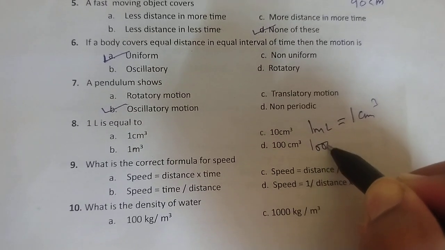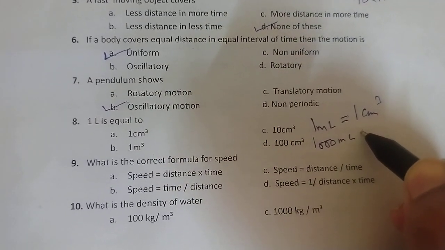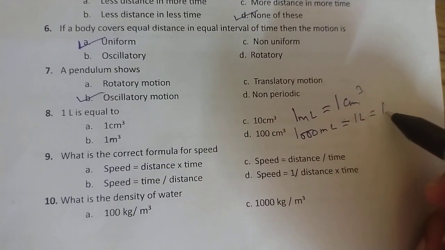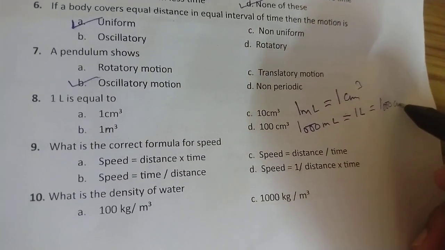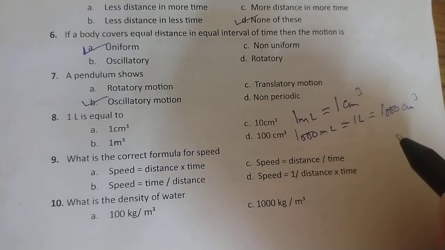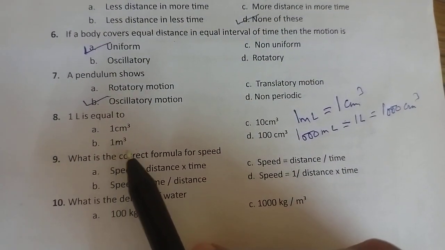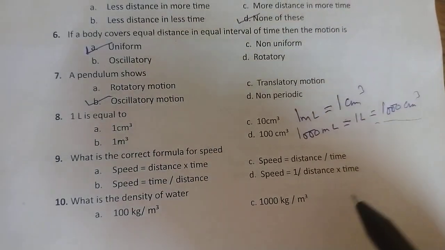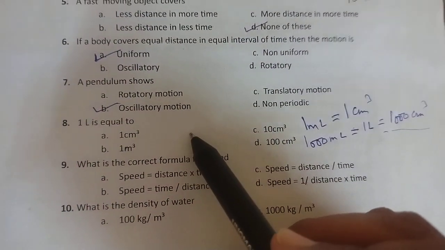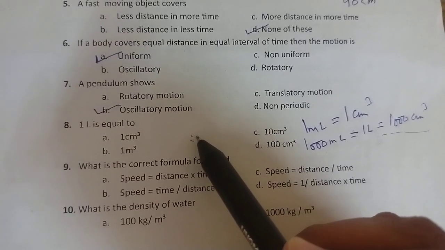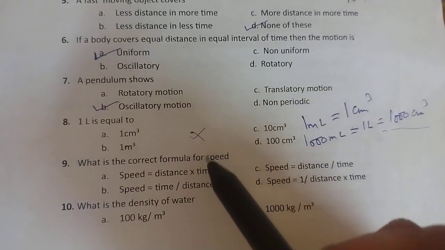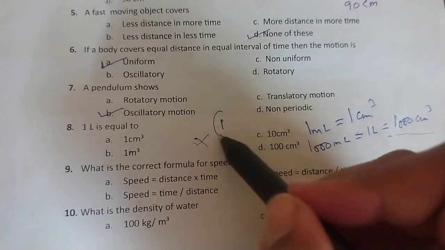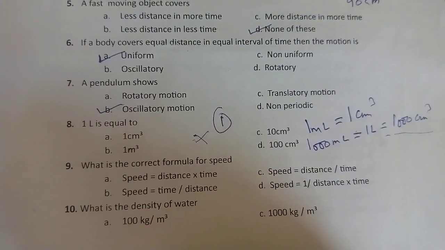So 1 liter, that is 1000 ml, should be equal to 1000 centimeter cube. There is no option that contains 1000 centimeter cube. So this question is incomplete, and every one of the students will get 1 mark in this one.